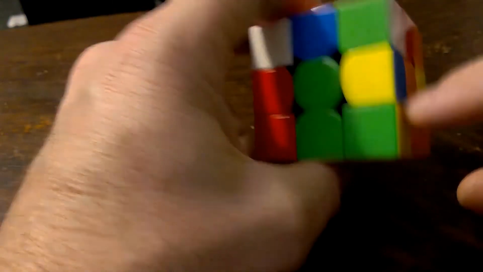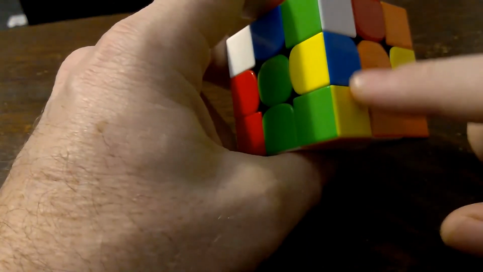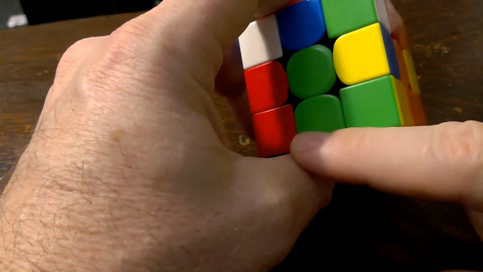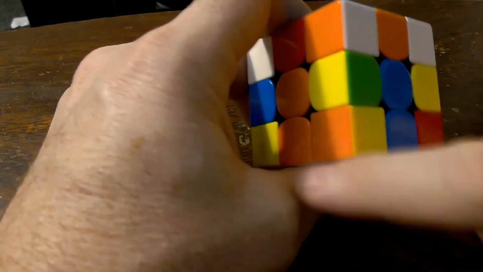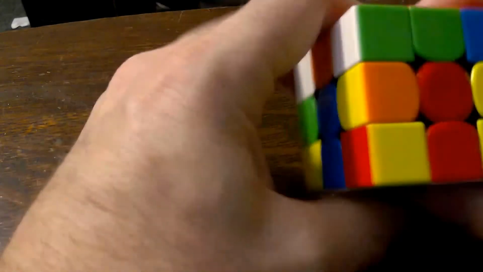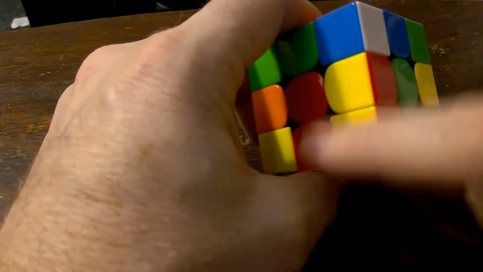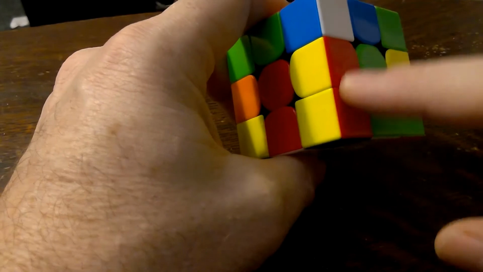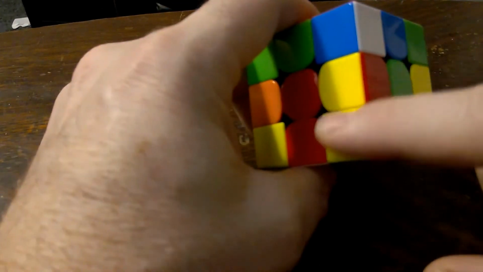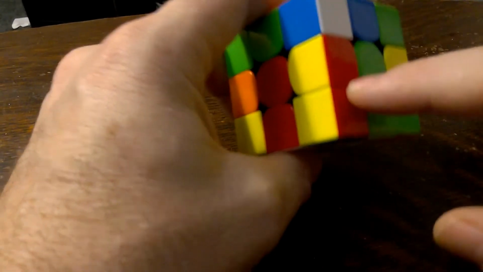four slots. Each one of these we refer to as a slot. So this would be the green and orange slot. Then the orange and blue slot, the blue and red slot, and then what's left is the red and orange slot. So I need to get the pieces into each of these slots.